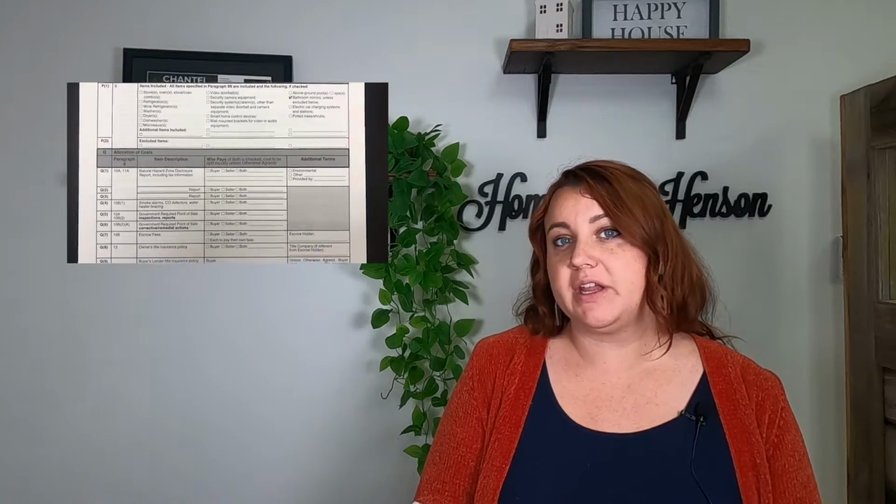Another change that I noticed was the time frame for contingencies based on the loan. In the old contract, there were 21 days for a loan contingency, and now there are 17 days. The third page of the contract is what items are included and excluded from the purchase or the sale of the home, as well as who pays for what, the allocation of costs. This includes the closing costs and other minimum required reports.